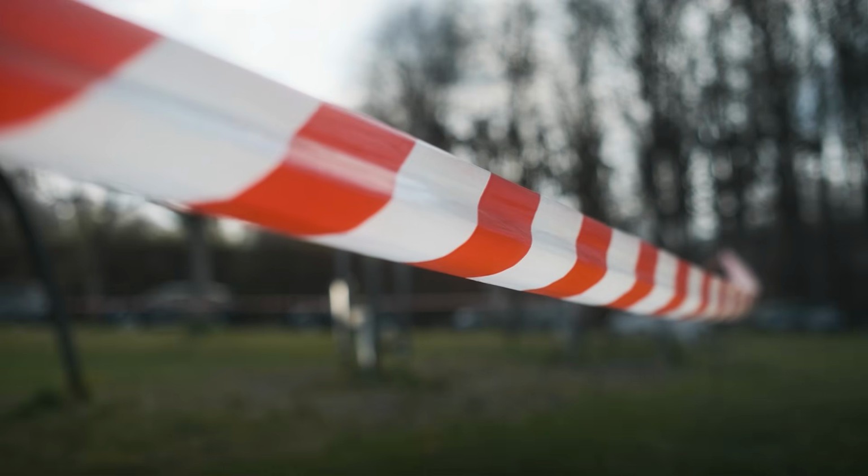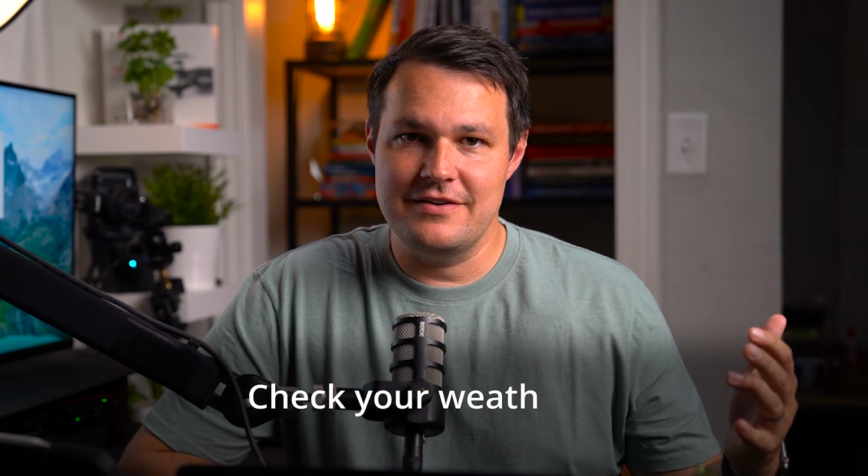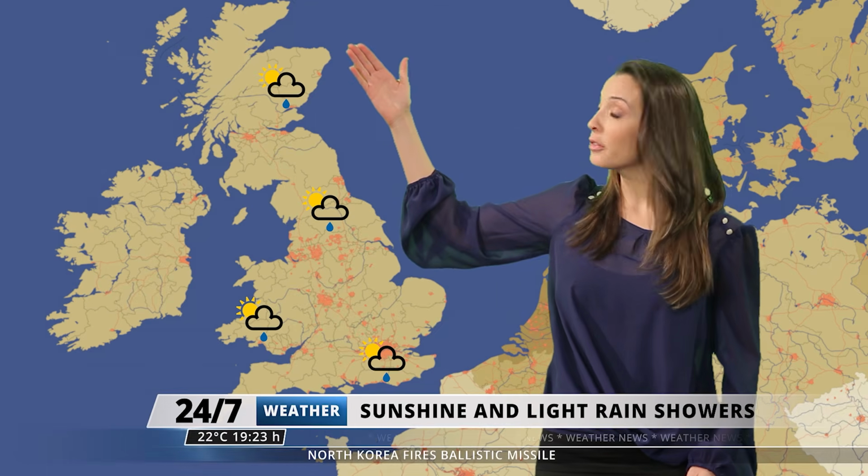Make sure you're not going to be running into any TFRs or no-fly zones, and that you can actually complete the mission. Number 2, you're going to want to check your weather for that given day. A number of different things can affect the output of your map and model, such as how cloudy it is. If it's overcast, that's actually pretty good because there's not going to be as many shadows.